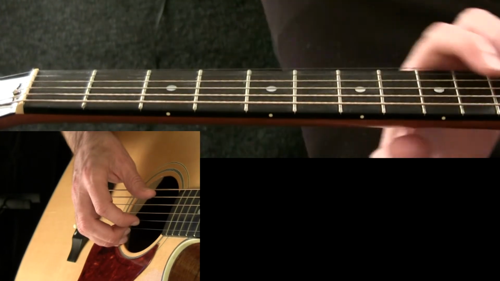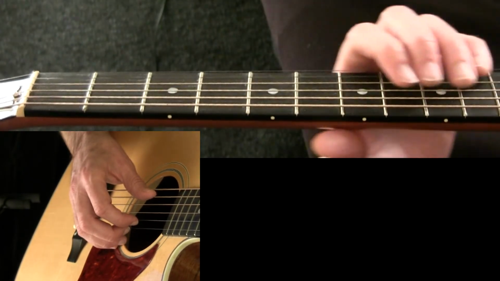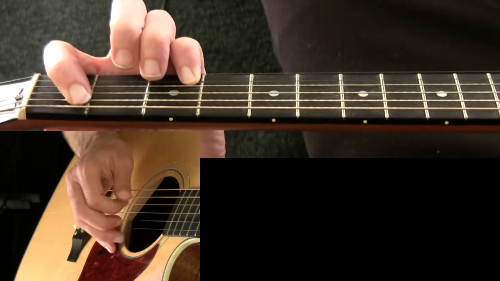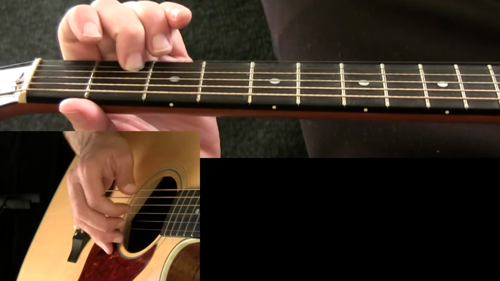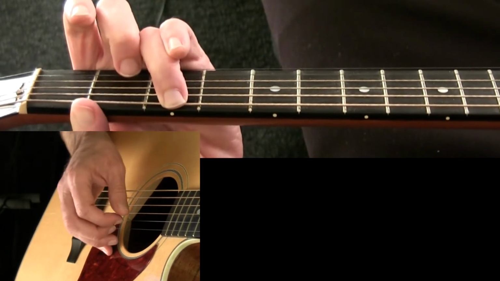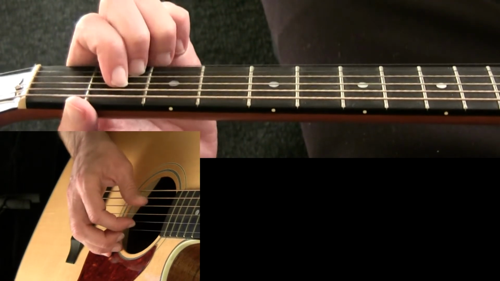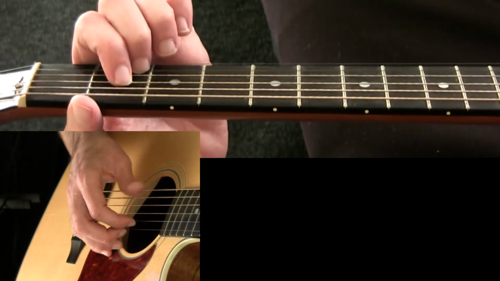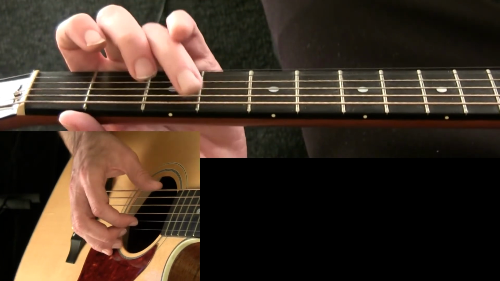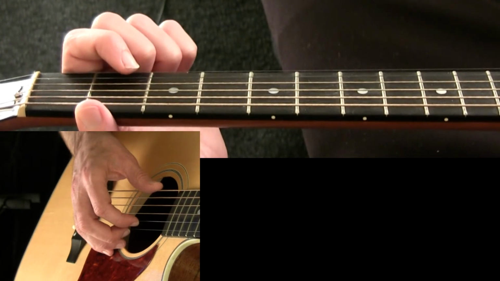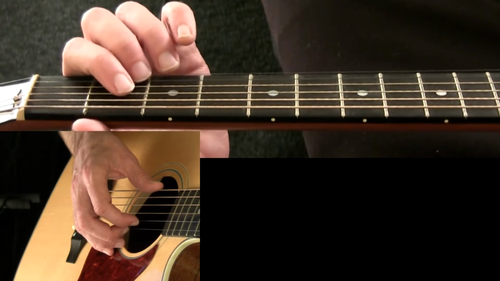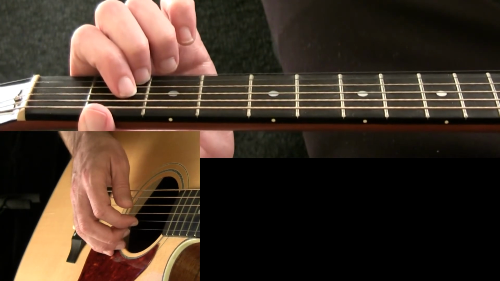So over the 2-5-1 turnaround coming out of the chorus, you have this A7, D7, and G. Especially with the A7, there are notes that are not in the key of G. So to try to sing a melody over that using notes from the key of G, you might have some conflicts, because some of the notes are not in the key that is being played.